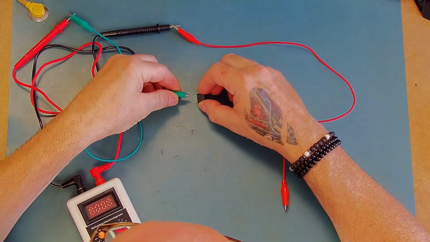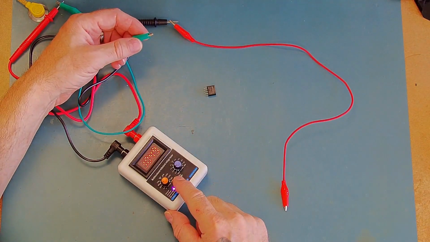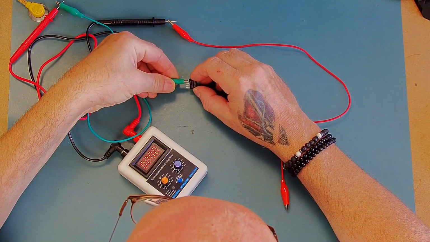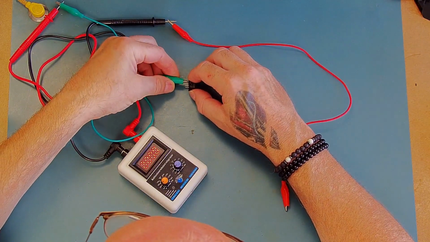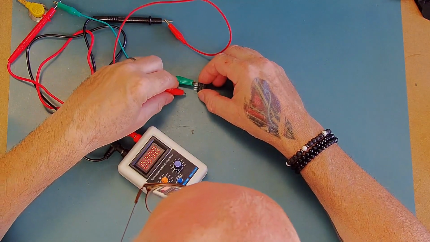So I've got the tester here set for just over 1000 volts, which is more than enough for me. So I'm just going to test this. I'm going to go between pin 1, if I can, and try not to blow the thing up.